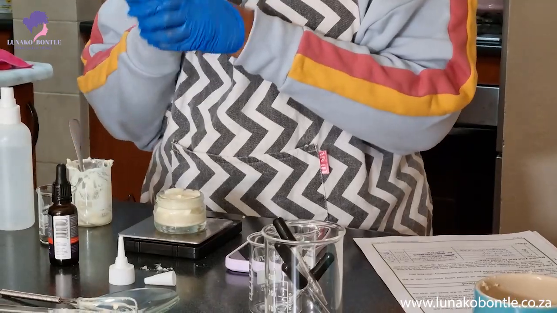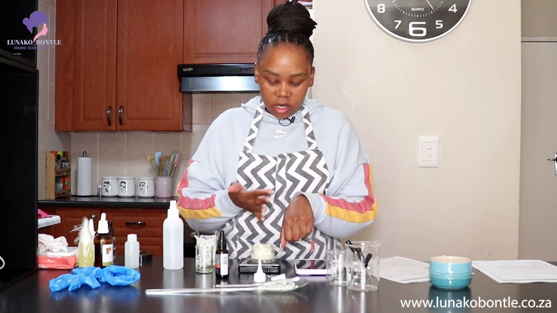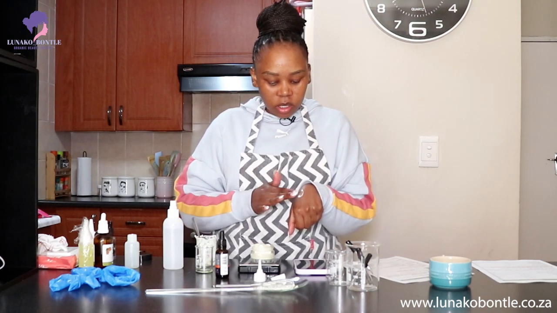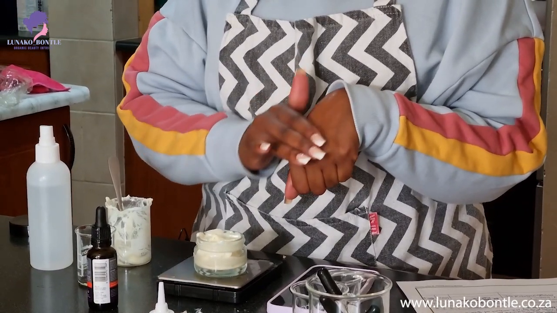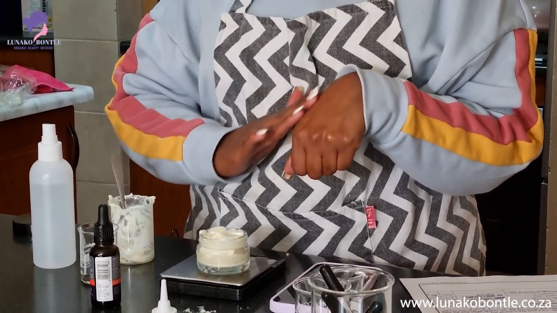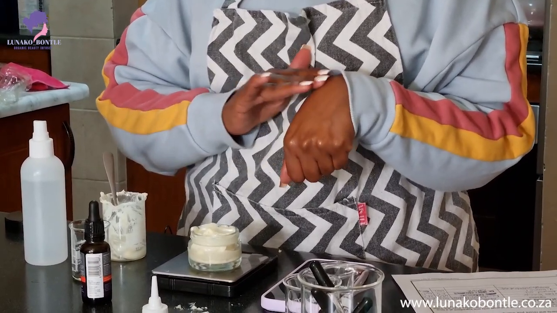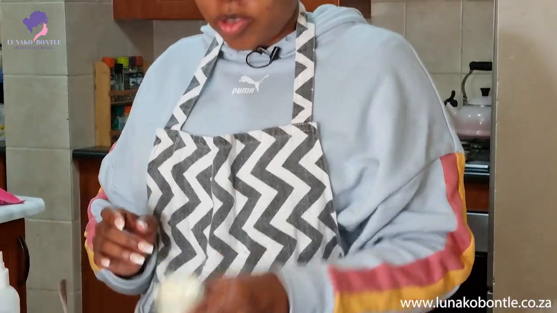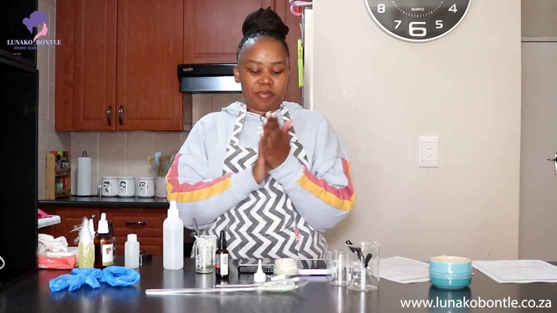Amazing. I'm going to take off my glove now because I want you to see how it goes into the skin. Oh, that's quite a bit. You see? It literally goes in. It doesn't cause a shield, and it's really moisturizing. Can you see? There's a little glow there. So amazing. That's how we make your shea butter, almond oil and vitamin E cream.